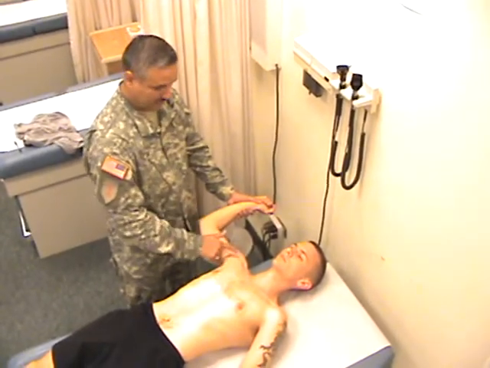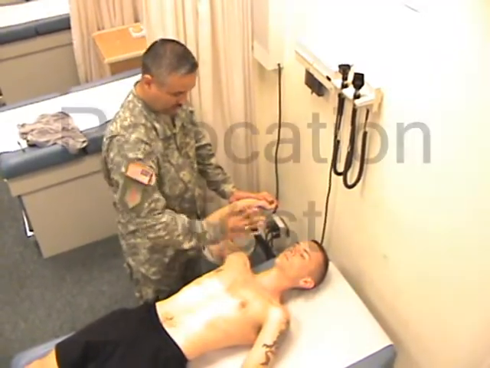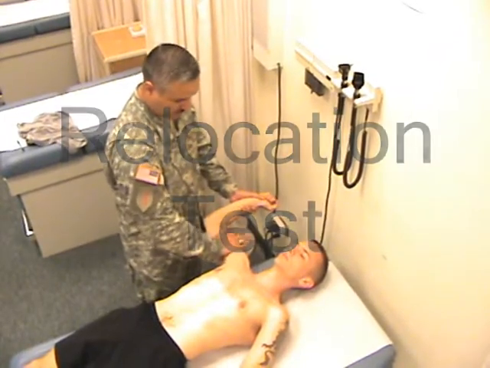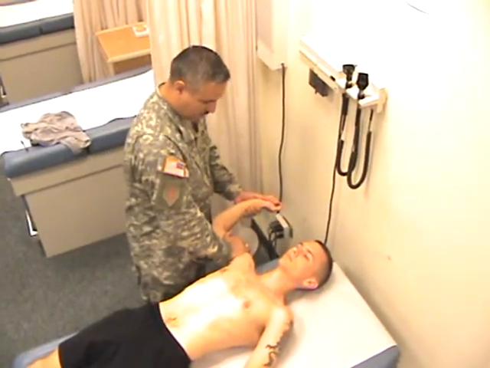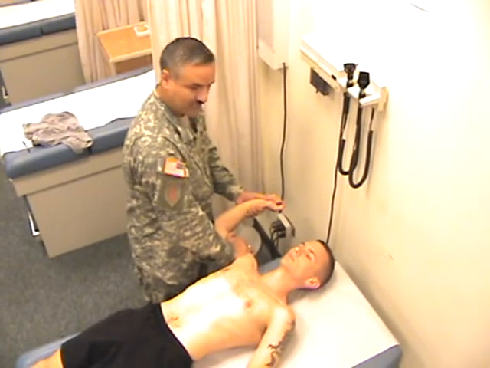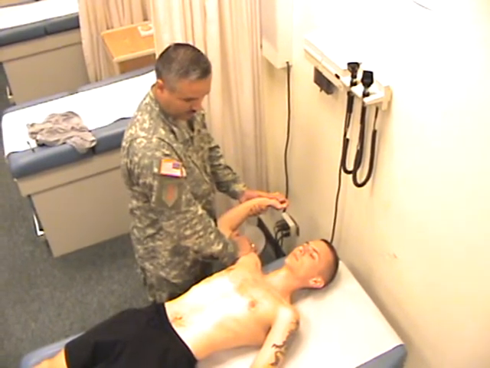If that is positive, the relocation test, by putting the palm of your hand on the proximal humerus, you will gently put pressure on the humeral head and that should take their discomfort away. That is a positive relocation test.